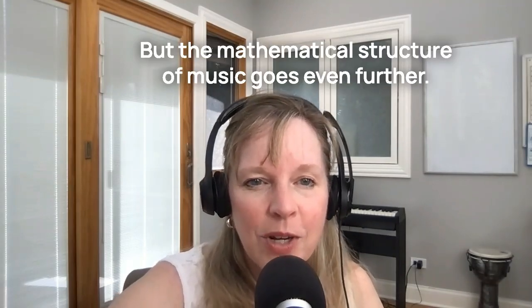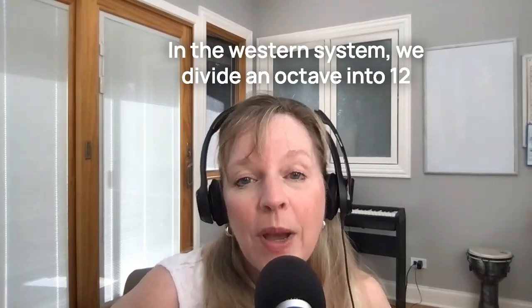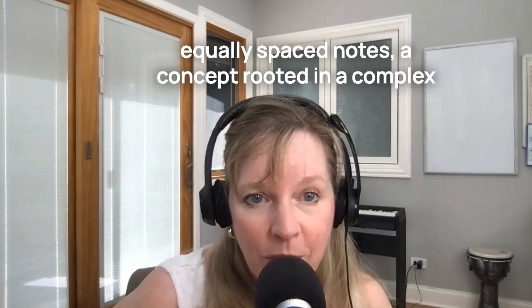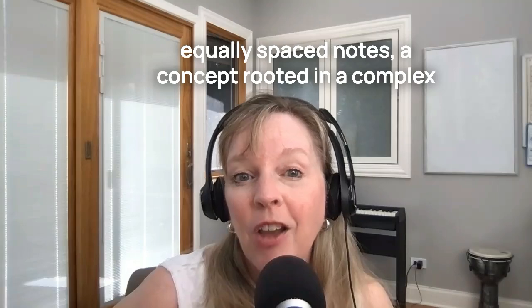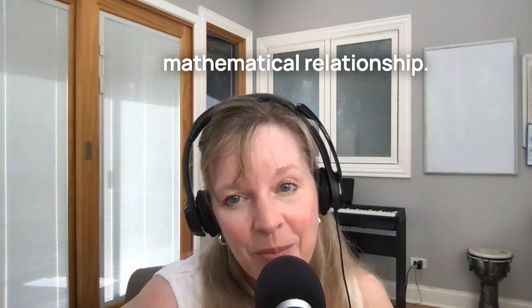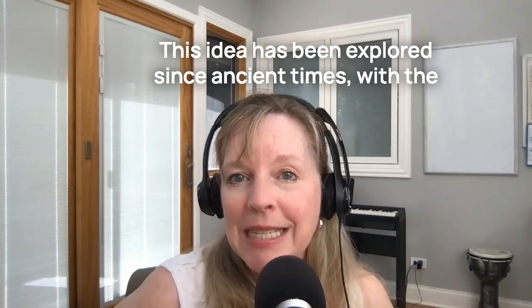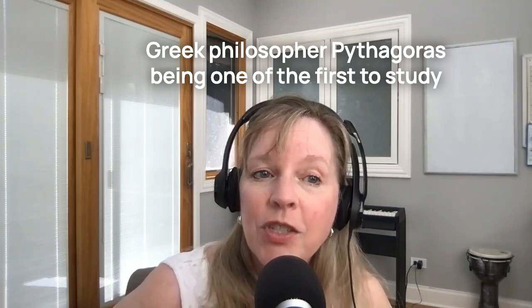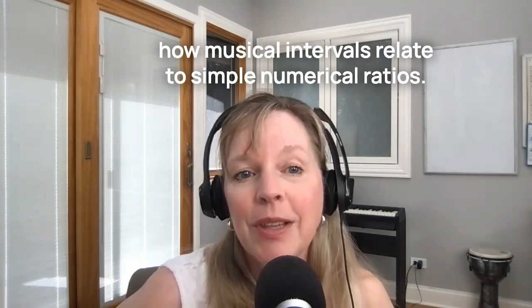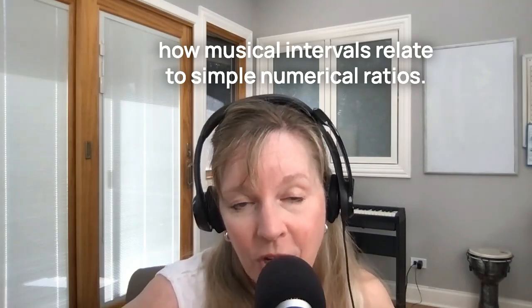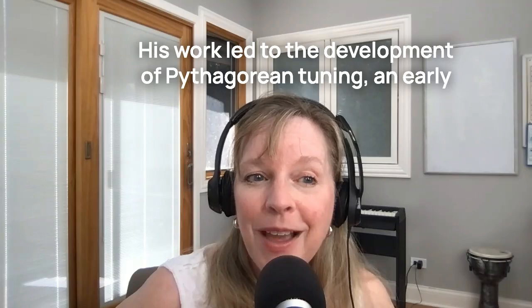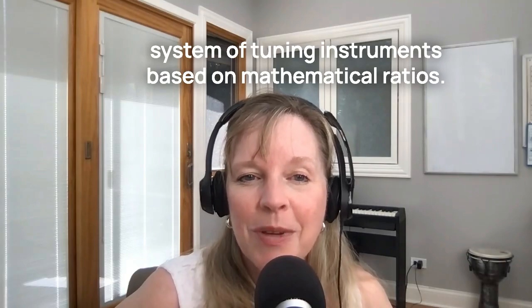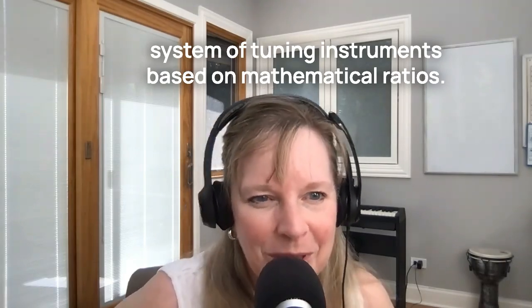But the mathematical structure of music goes even further. In the Western system, we divide an octave into 12 equally spaced notes, a concept rooted in a complex mathematical relationship. This idea has been explored since ancient times, with the Greek philosopher Pythagoras being one of the first to study how musical intervals relate to simple numerical ratios. His work led to the development of Pythagorean tuning, an early system of tuning instruments based on mathematical ratios.